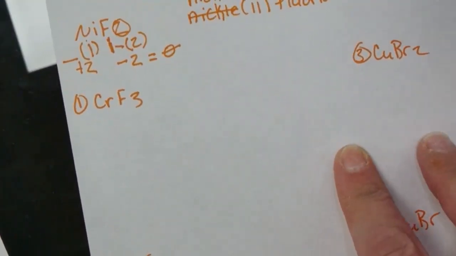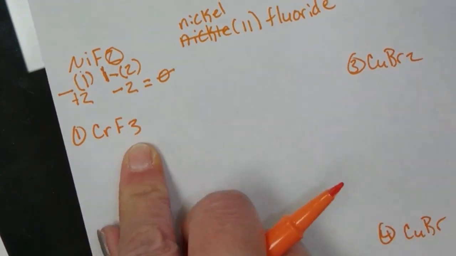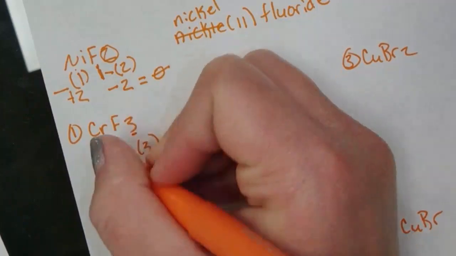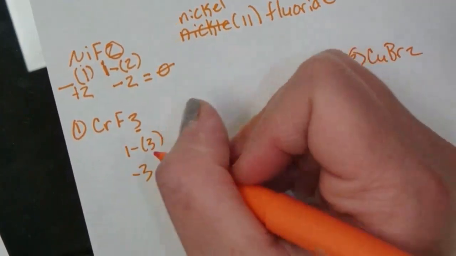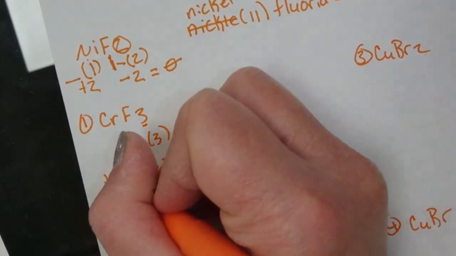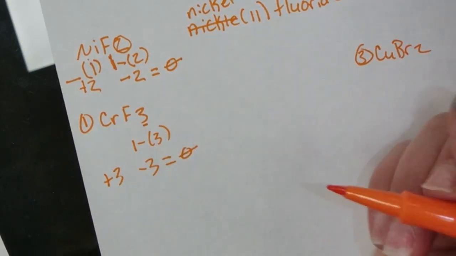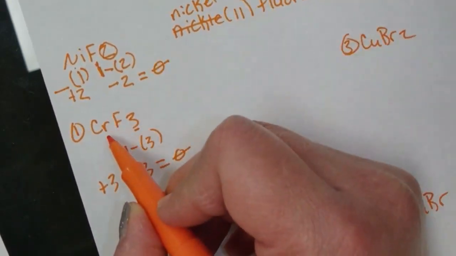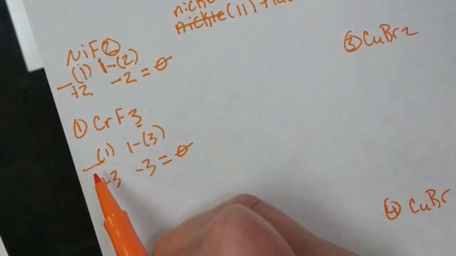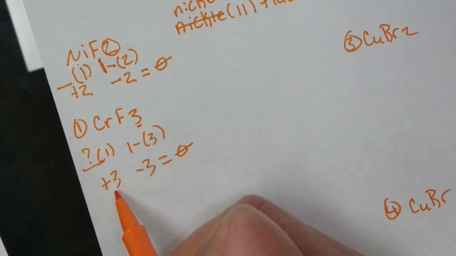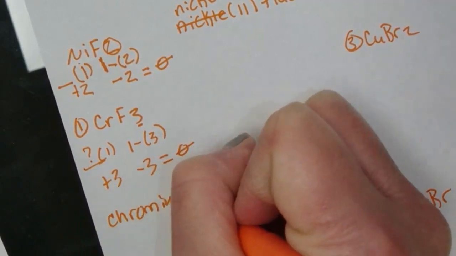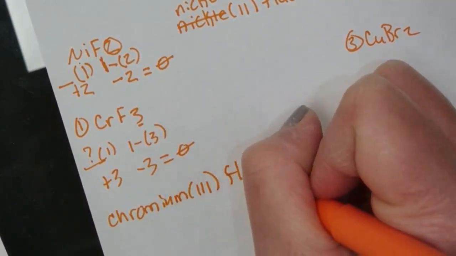So let's do another example. All right, fluoride is a -1, and I have 3 of them. So overall, a -3 from the fluoride. My compound is neutral. So that means chromium must give me a +3 total. How many chromium atoms are there? 1. So what times 1 is 3? 3. Chromium 3 fluoride.